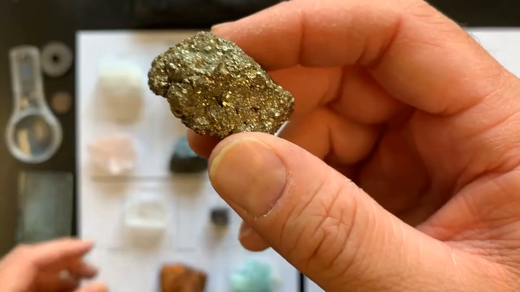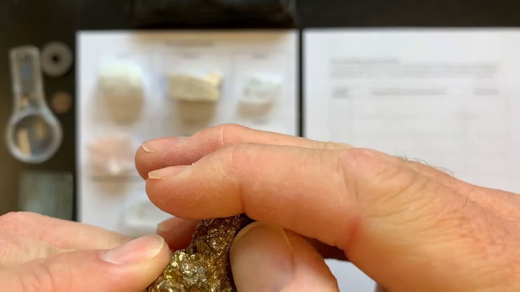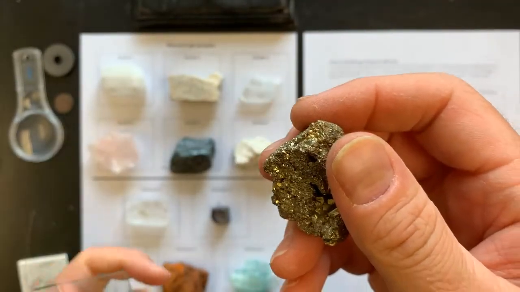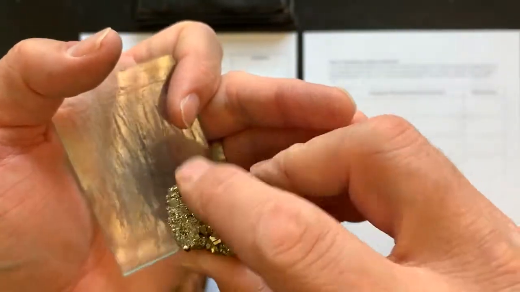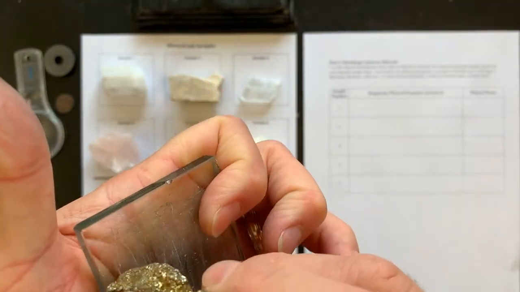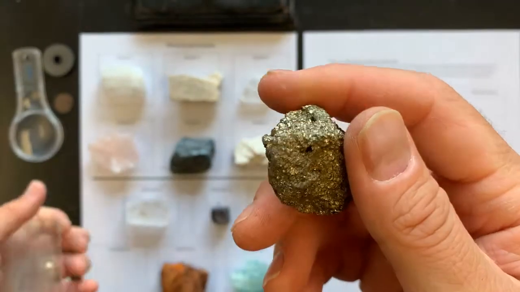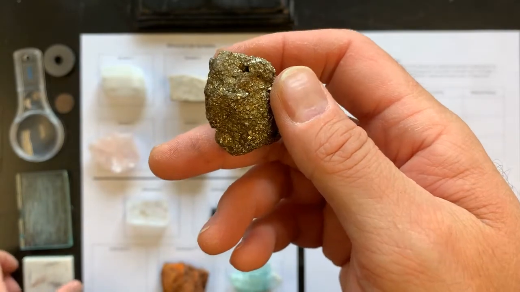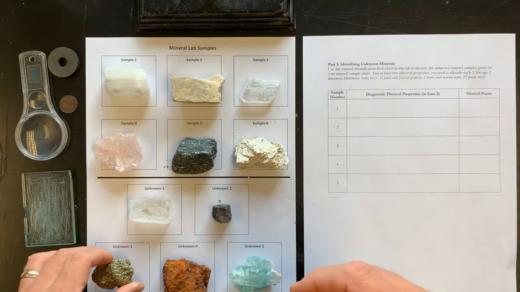And the hardness, let's test the hardness of this. Looks a little difficult because it's bumpy, but my fingernail does glide on this. Some of my fingernail comes off on this. Let me take a look at the hardness here. It's actually gliding quite a bit. So I call this medium in hardness. Looks like gold, obviously, so that's unknown number 3.